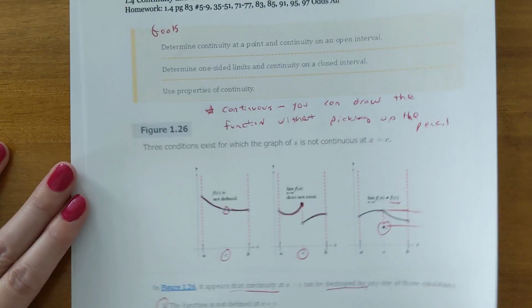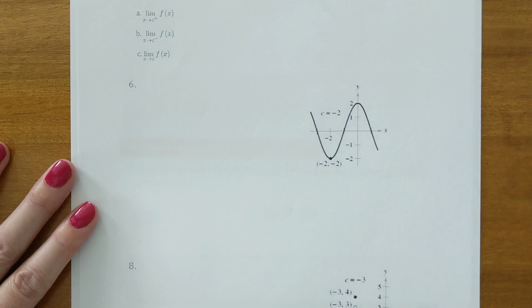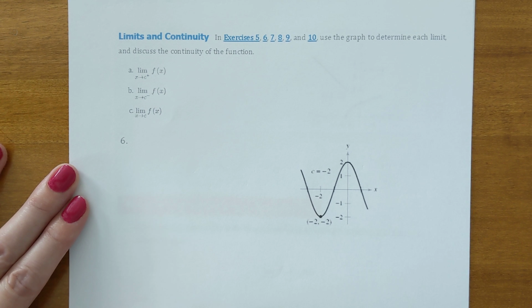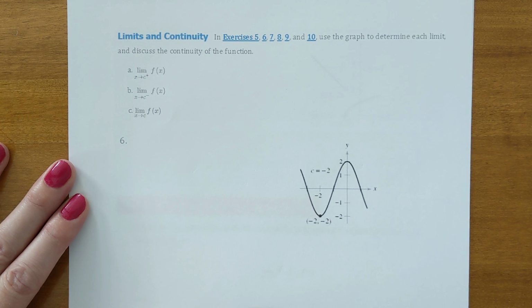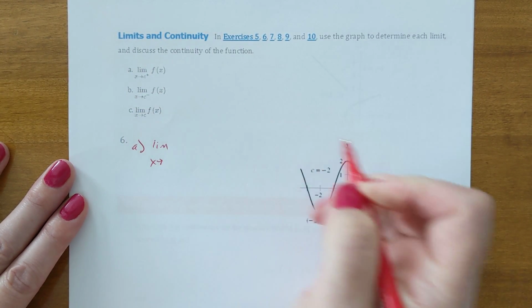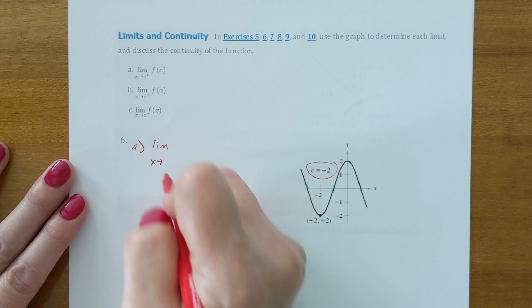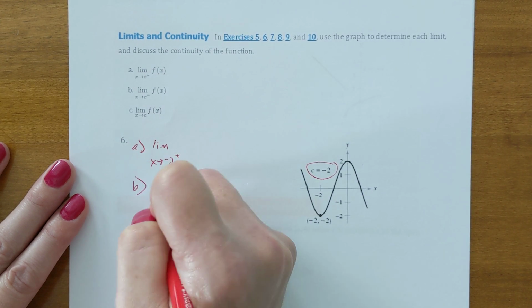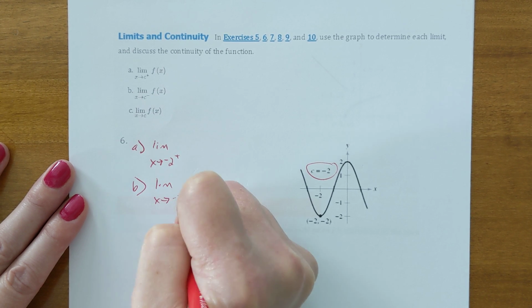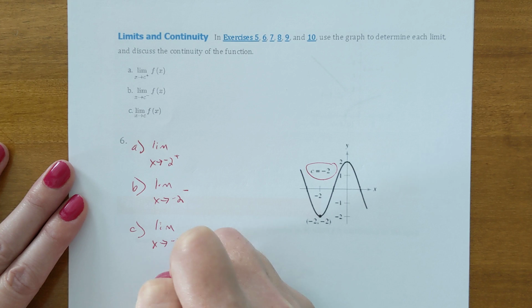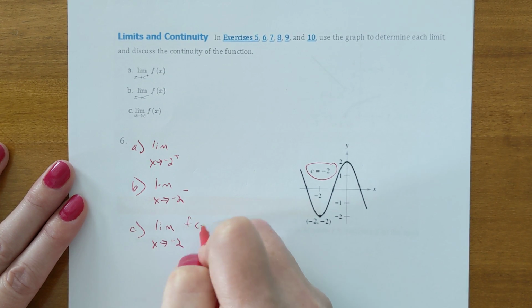All right. Then on the next page, we're going to look at some pictures and talk about continuity. It says use the graph to determine each limit and discuss the continuity of the function. All right, so A, we need to figure out the limit as x approaches c, and on this one, c is -2. So we need the limit as x approaches -2 from the right, then the limit as x approaches -2 from the left, and then the limit as x approaches -2 of f of x.